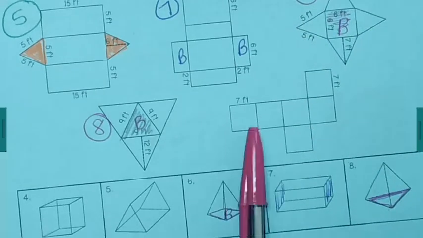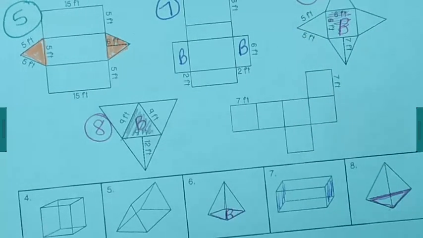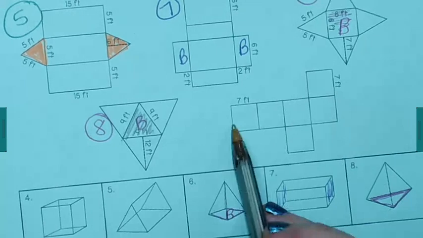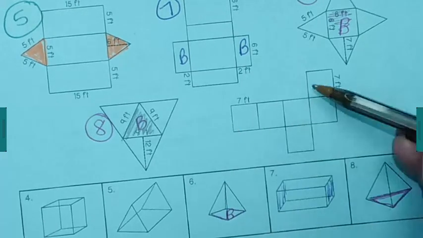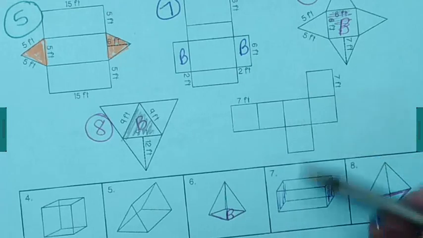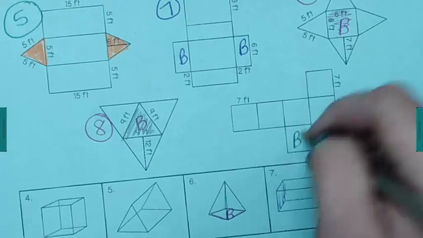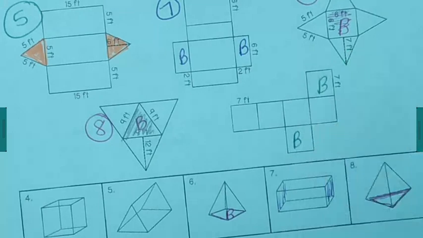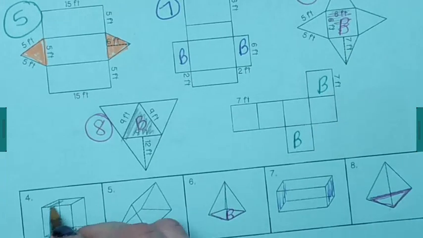And then finally, this bottom one is a cuboid. Okay. So they're all the same, which means it's a prism. And then my bases are rectangles or squares, which makes it a cube or a rectangular prism. They're the same thing.